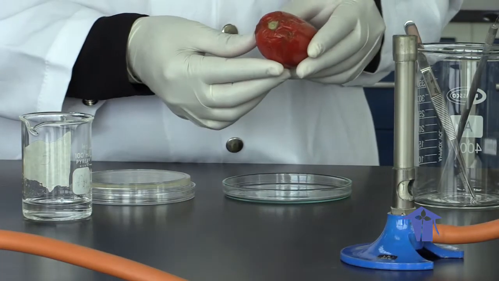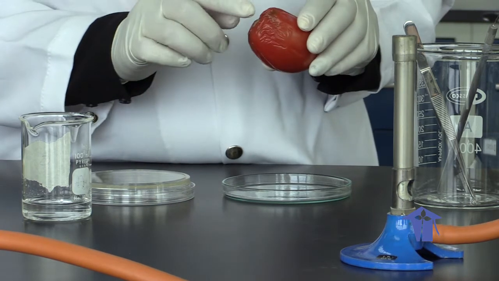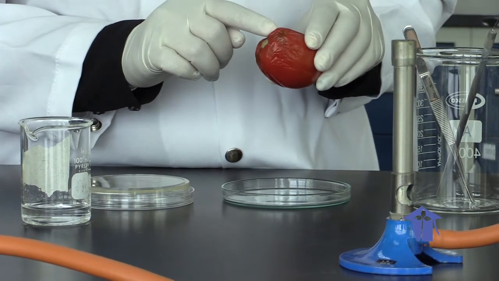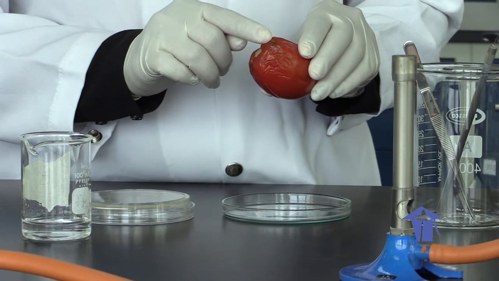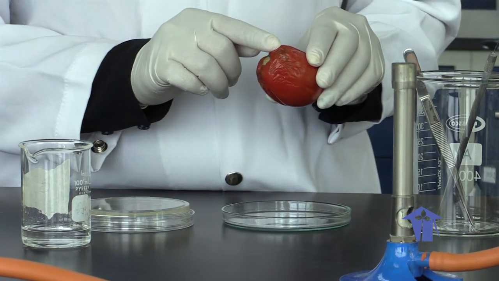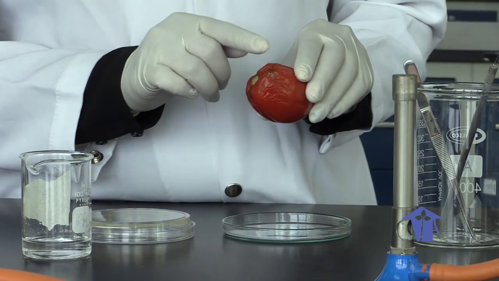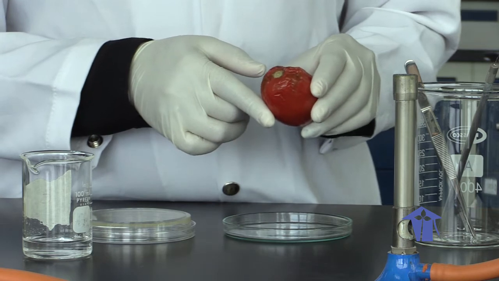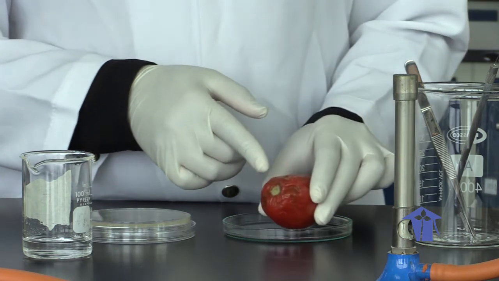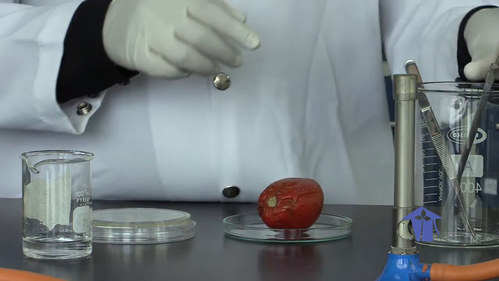So we have our diseased tomato here. We are going to take a sample from the region where you see signs and symptoms of the disease being present. We'll be doing a quadrant streak for inoculation and incubation, to look at the organism after it has been incubated, as well as putting a sample onto a slide to do a Gram stain.